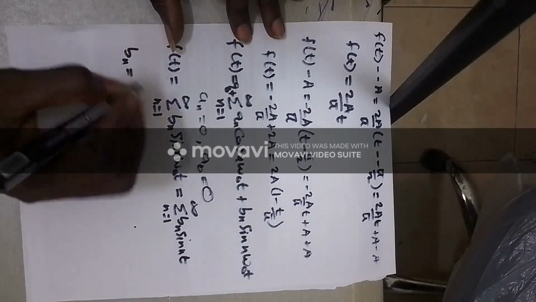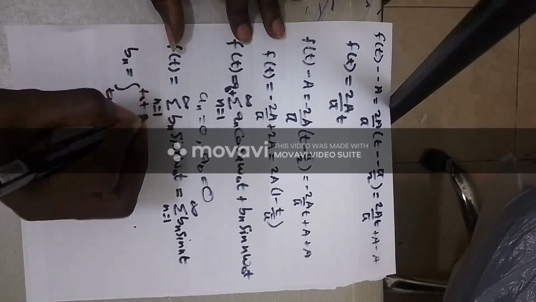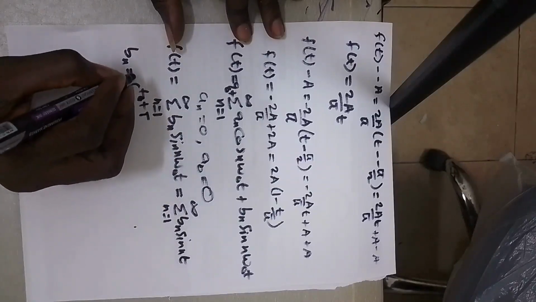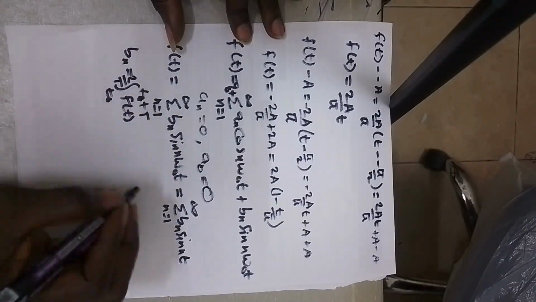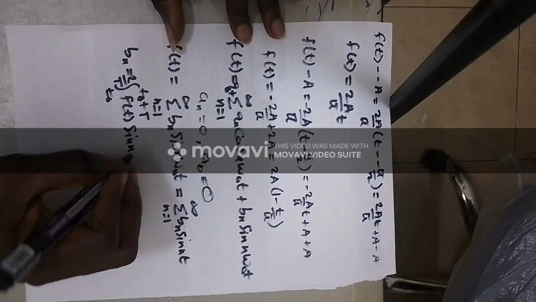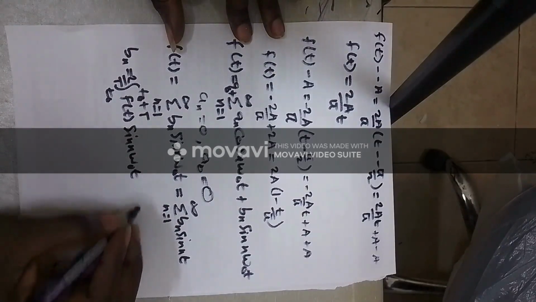Okay, so now let me find Bn. Bn is equal to the integral, here I can make it from T naught to T naught plus T, of 2 over T into f of t into sine n omega naught t.